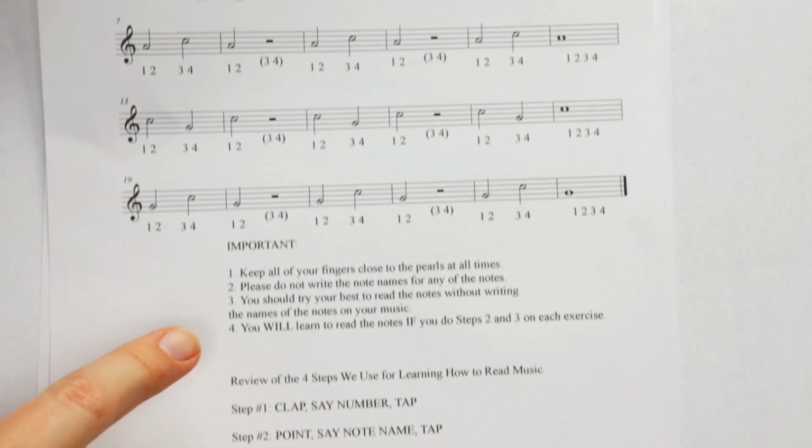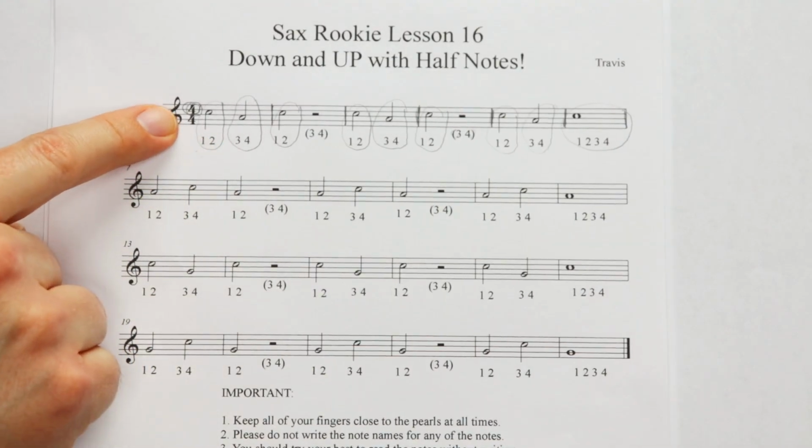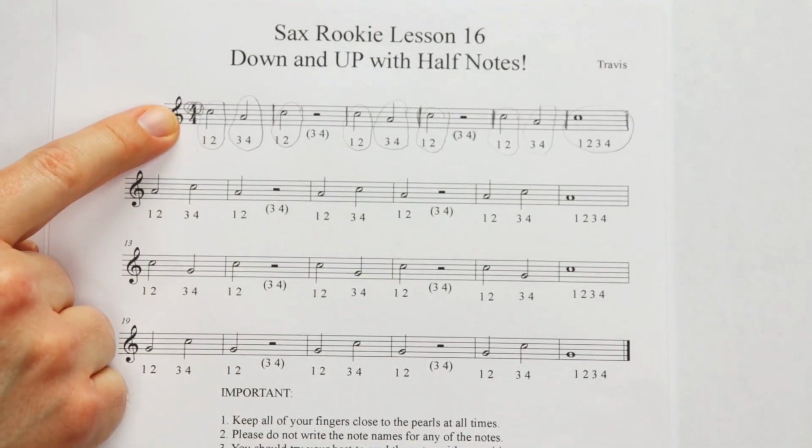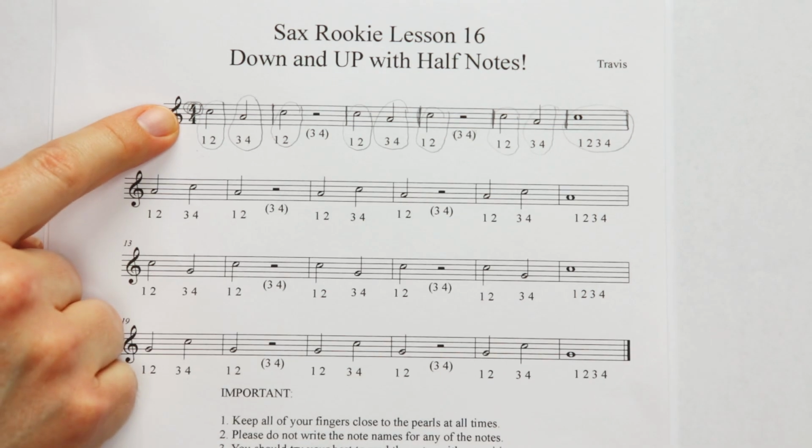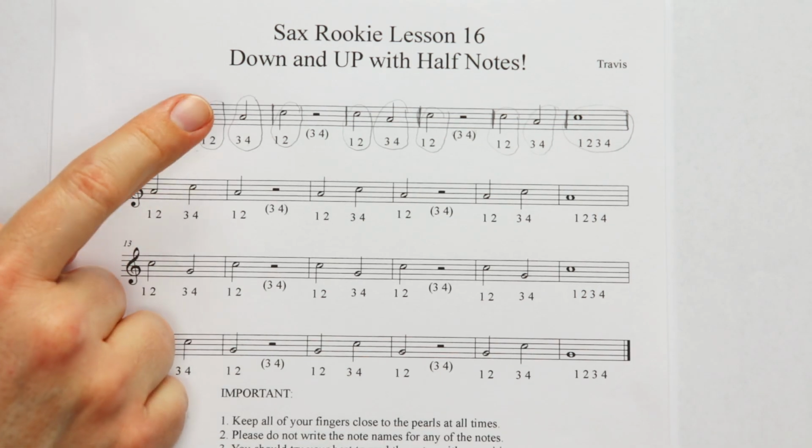Okay, so now we're doing step 2 here on the first line. Okay, so here we go, pointing at the notes. Again, if you want to watch me do this and then pause the video and then you do it, that is perfectly fine. So here we go. 1, 2, ready and go.